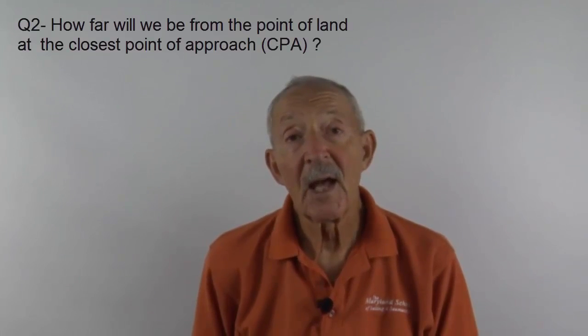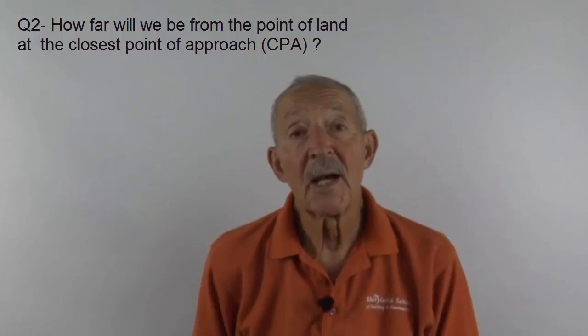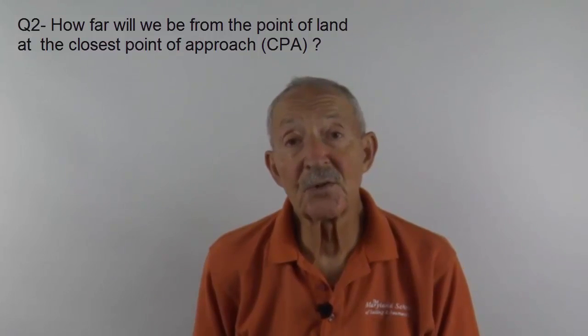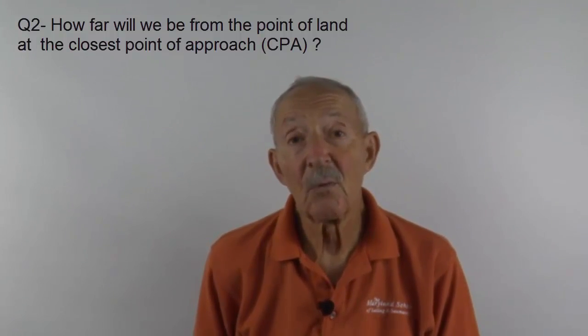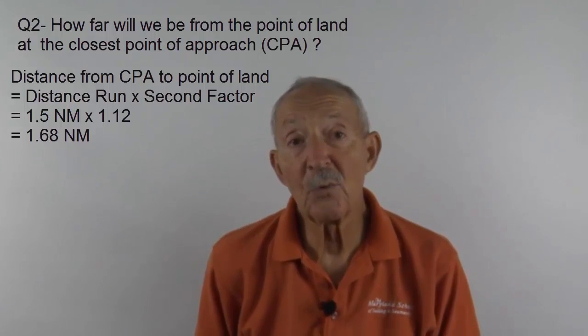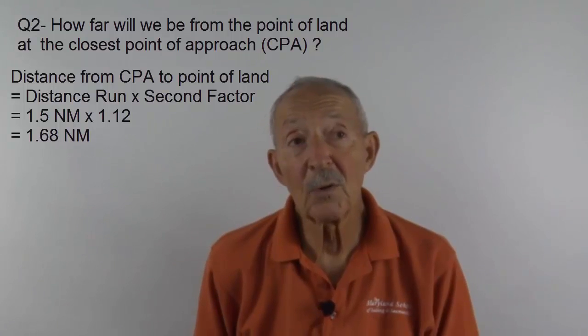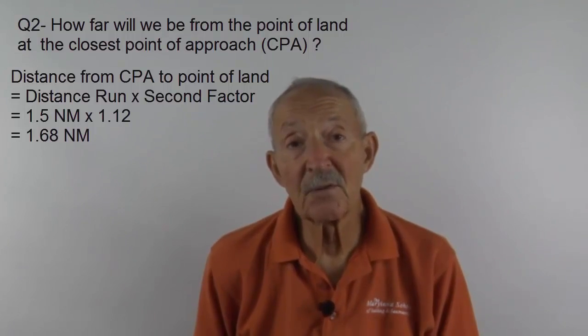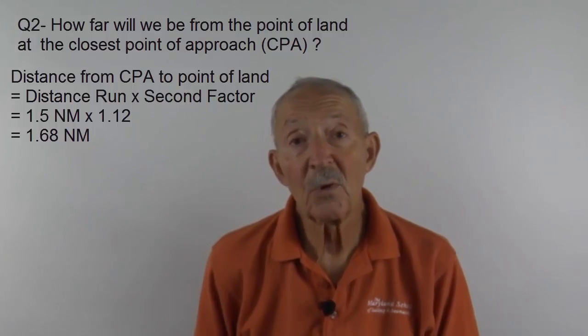Question 2. How far will we be from the point of land at our closest point of approach, CPA? For this, we multiply the distance traveled over water between the times of the bearings, 1.5 nautical miles, by the second factor, 1.12, from Table 18. So distance from CPA to point of land equals 1.5 nautical miles times 1.12 equals 1.68 nautical miles. That's our expected distance from the point of land, CPA, when passing it abeam.